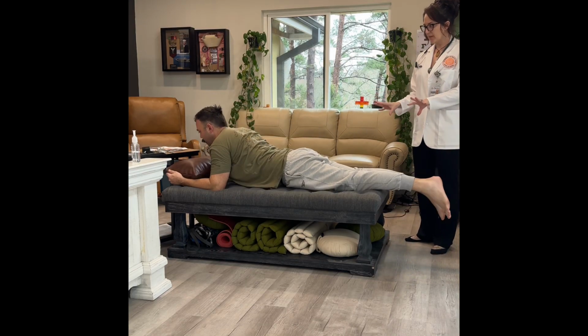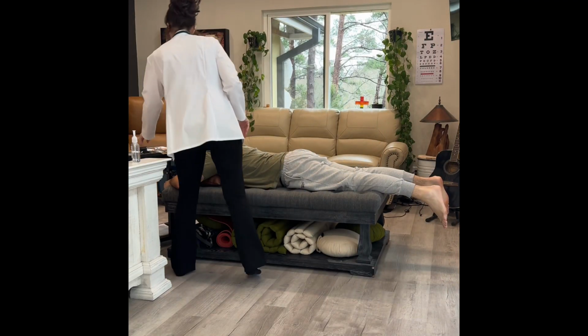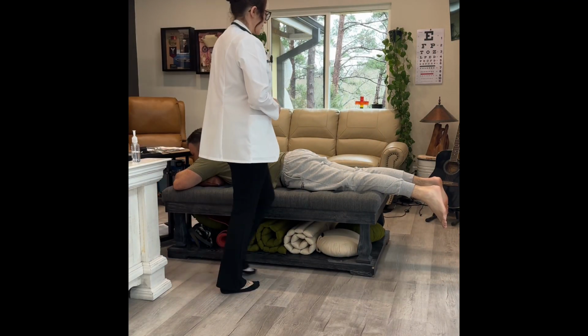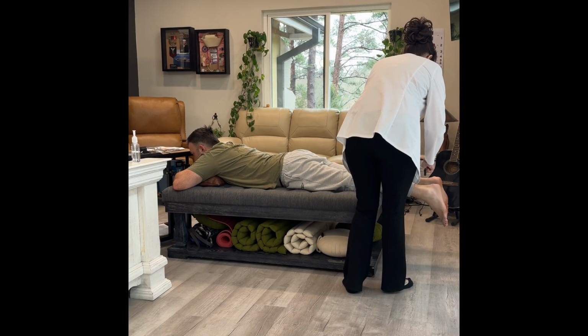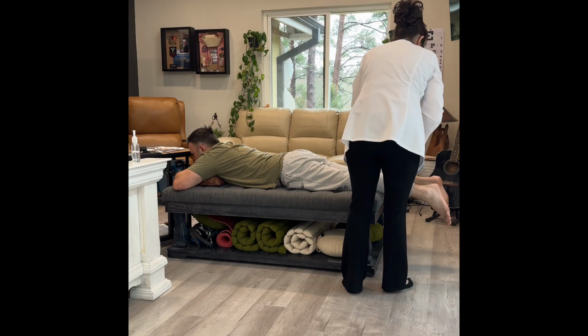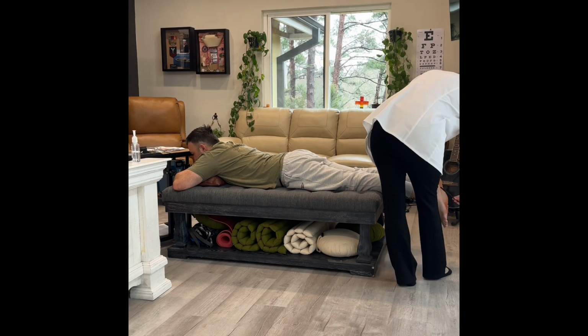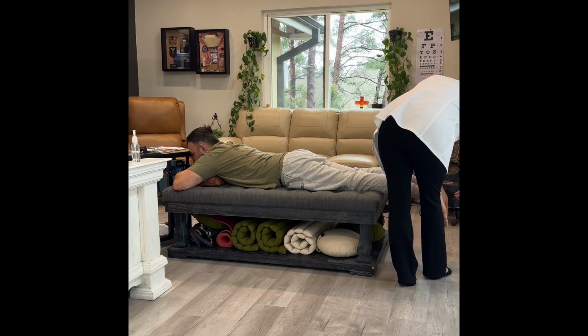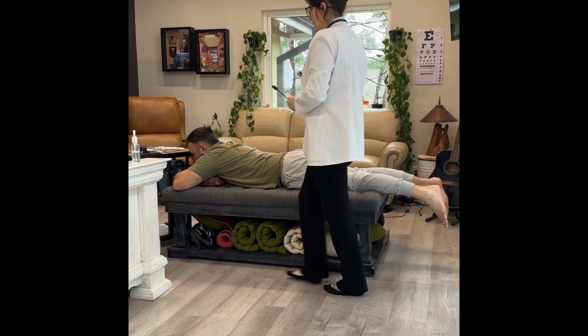Okay, and just relax your feet just like that. Okay. We're going to test your Achilles reflex. Ready? And wonderful. Okay. And then you're going to feel a little tickle on your feet. I'm going to check your Babinski reflex. Great. And those are both normal as well.